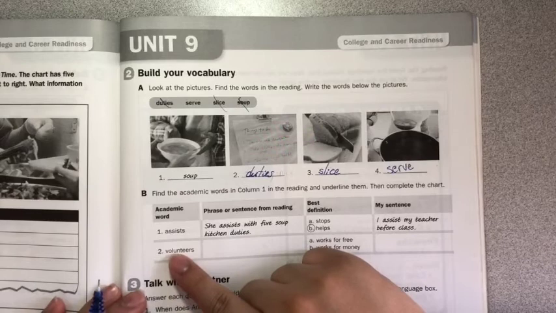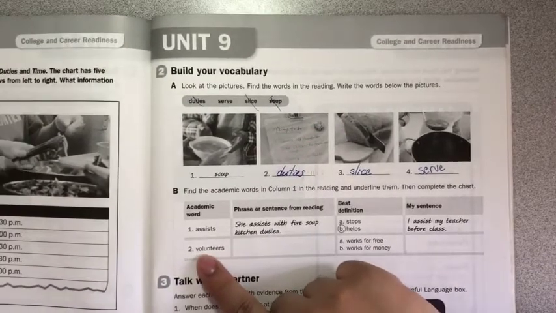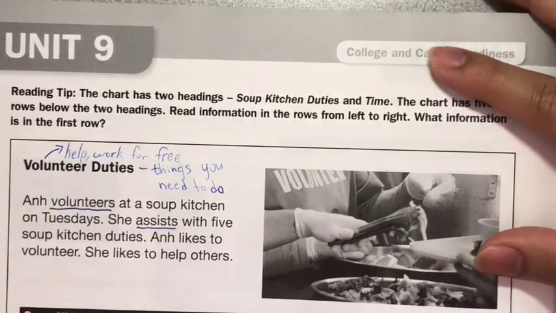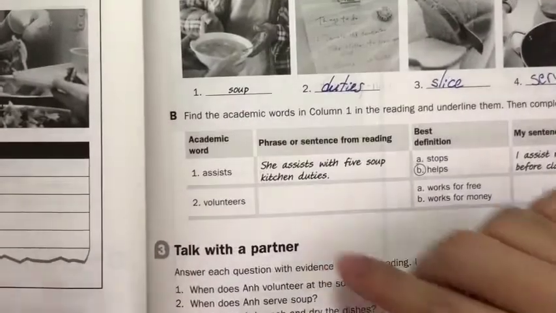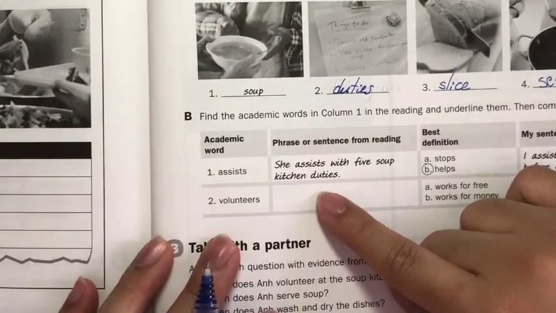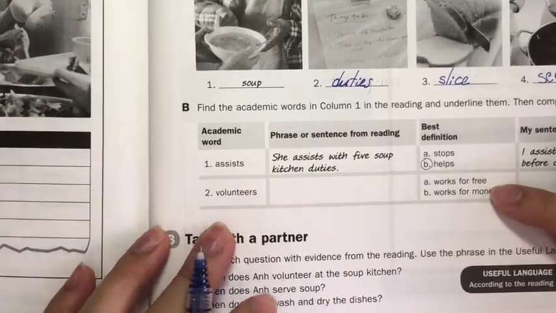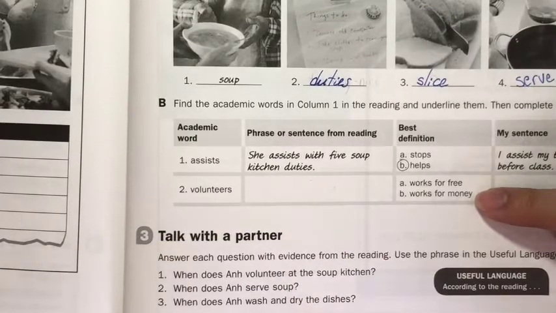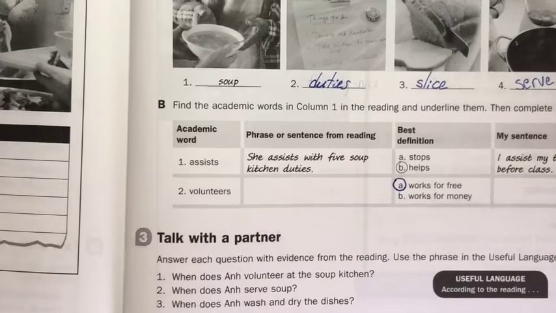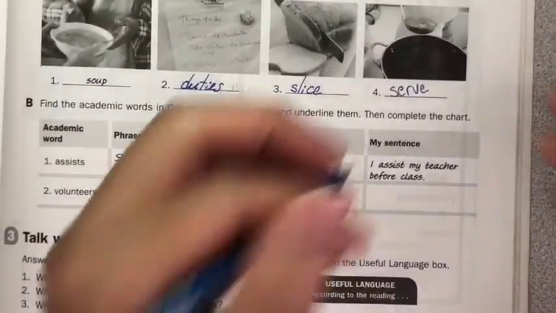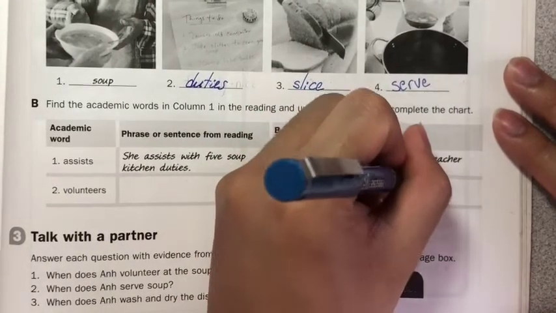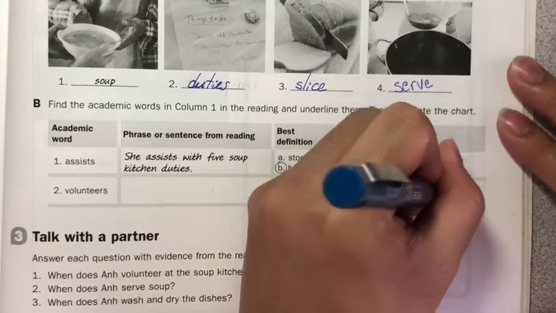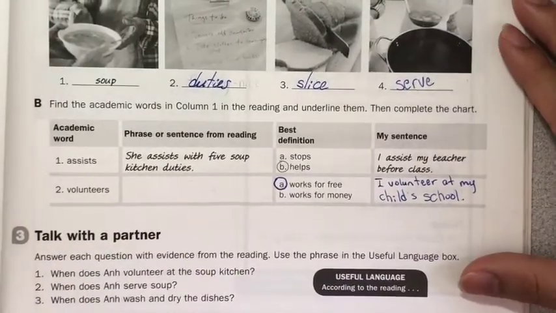Number 2, the word volunteers. Let's look for the word volunteer in the reading. Anne volunteers. Oh, that was easy. Okay. So the sentence is, Anne volunteers at a soup kitchen on Tuesdays. What is the best definition for the word volunteer? Does she work for free or does she work for money when she volunteers? When you volunteer, you work for free. So a sentence here could be, I volunteer at my child's school. I volunteer at my child's school.